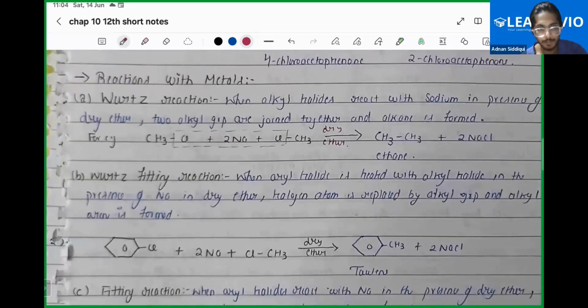Very, very simple reaction. See, when you have to make an alkane, right? A simple alkane from a haloalkane. If you have a haloalkane and you want to get an alkane, then you will use the Wurtz reaction. What you are doing basically?